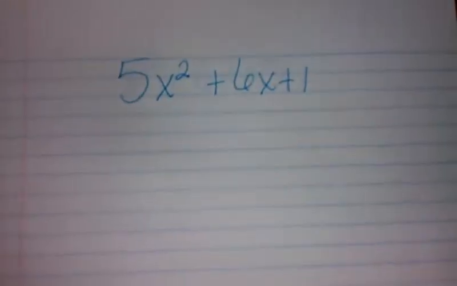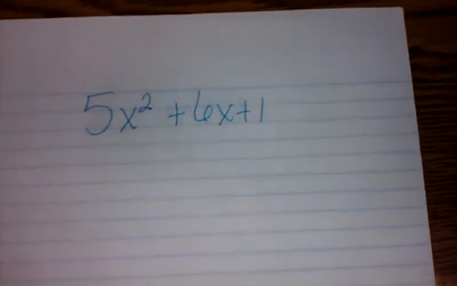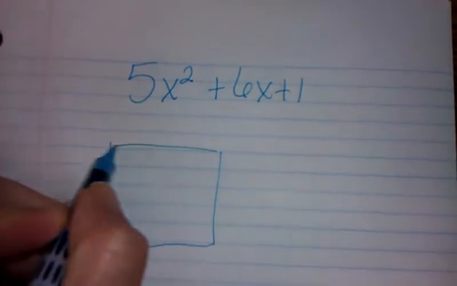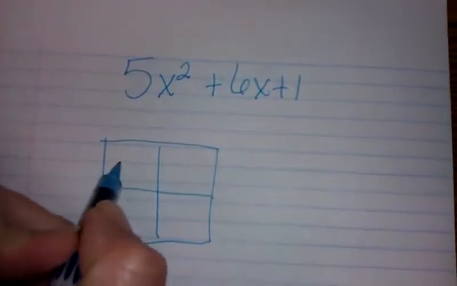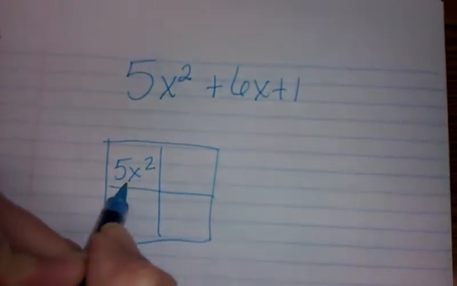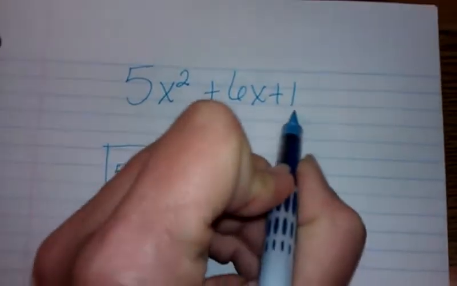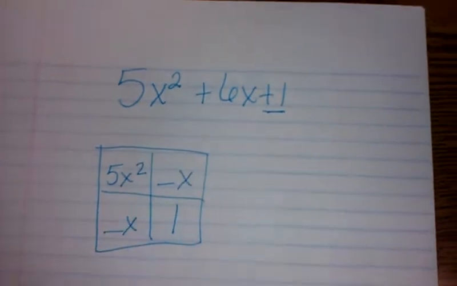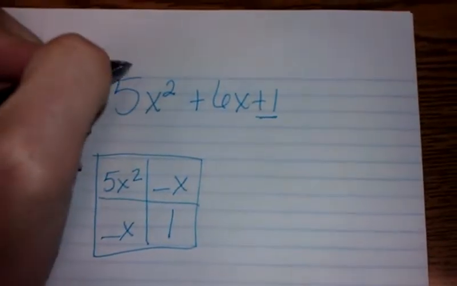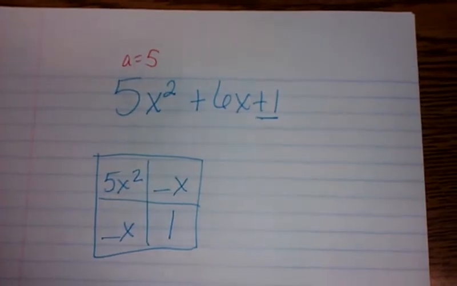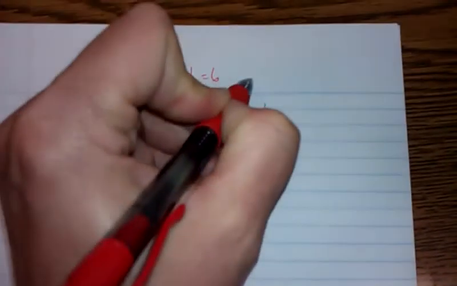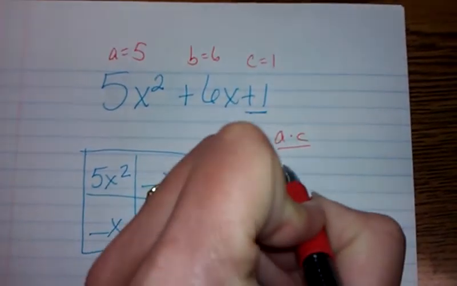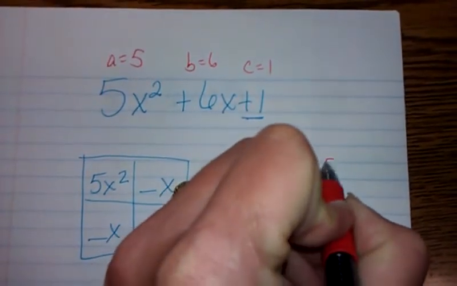The next one, pause the video and then come back and see how you do. I'll draw the box. In this square up here, I have 5x squared. In the bottom right hand, I put the last term, a 1, something x, something x. Well, I do A, B, and C. A is 5. B is 6, C is 1. Now you do A times C. 5 times 1 is 5.